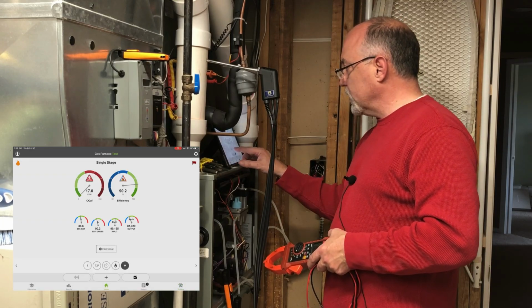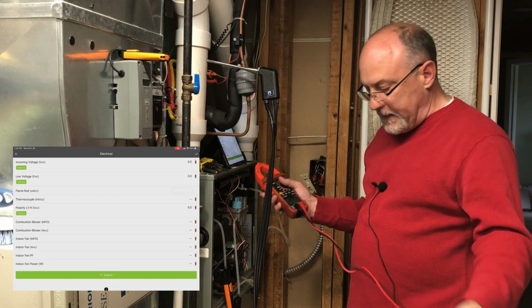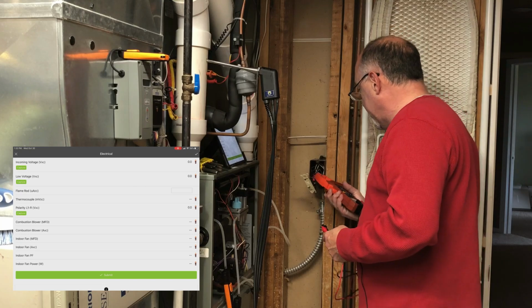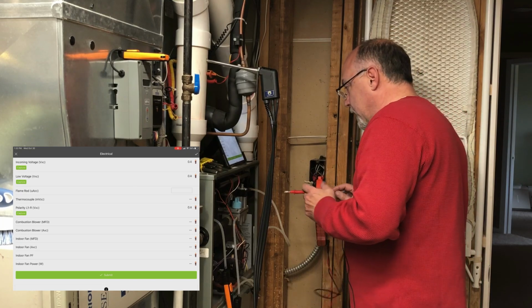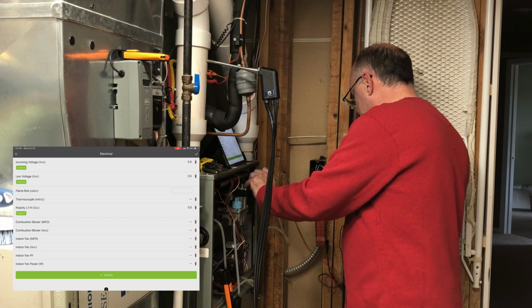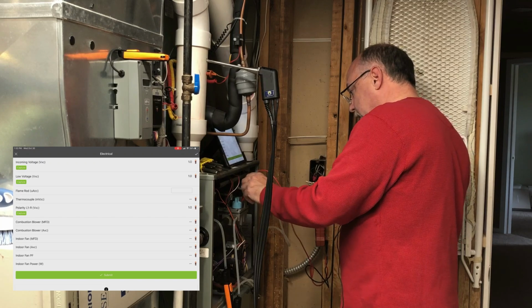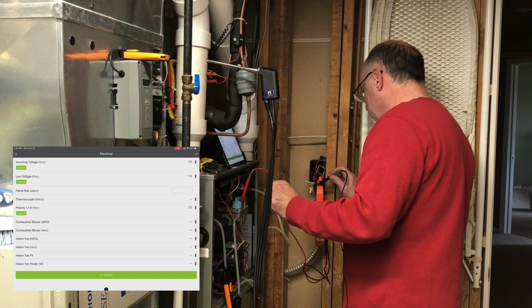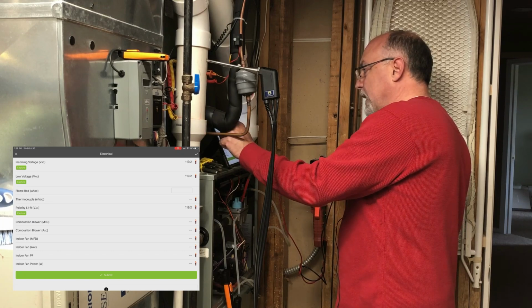I'll go back to the home screen, back to electrical. So now any reading I can test on there, I can test on the electrical side. So I'm going to go ahead and clamp around my incoming power here, and I'm just going to go to ground here and measure against my hot leg. Well, let me just do it this way. Get a ground and measure against my hot leg here. So I can see I got 119 coming in for incoming voltage.